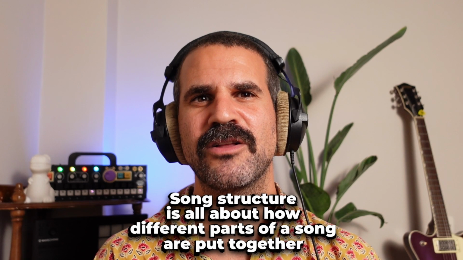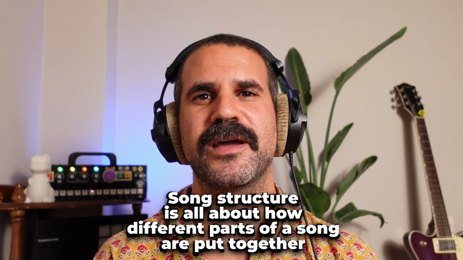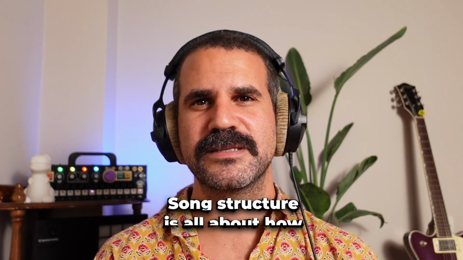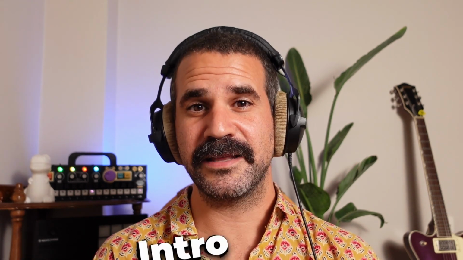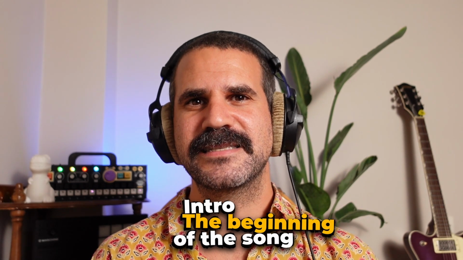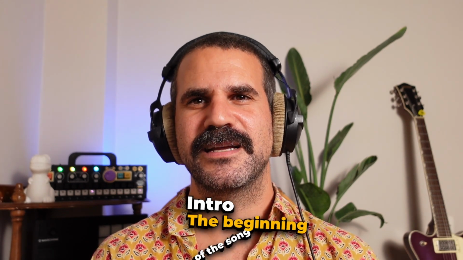Song structure is all about how different parts of a song are put together. It helps make the song interesting and easy to follow. Most songs today follow a common structure. Here are the basic parts and how they usually fit together. Intro, the beginning of the song. It sets the mood and grabs your attention. It's usually short, just a few seconds or bars.